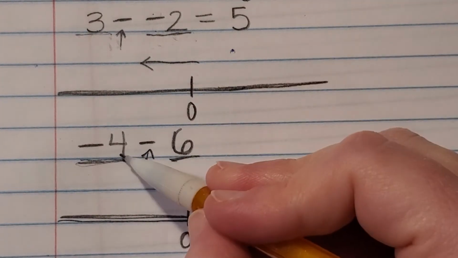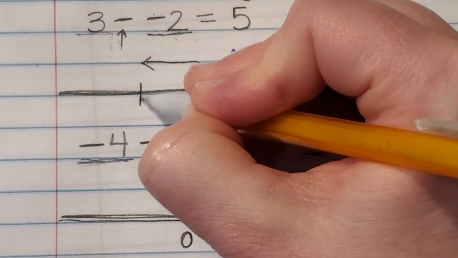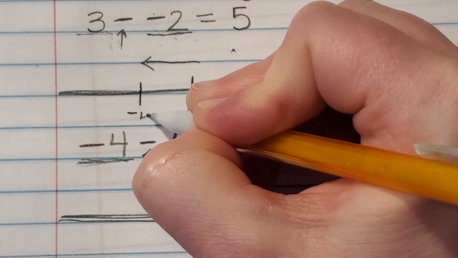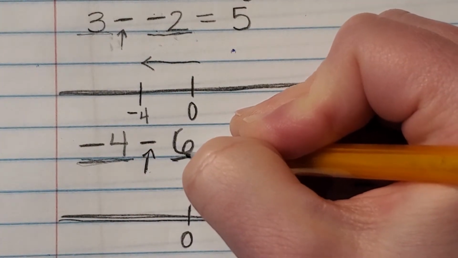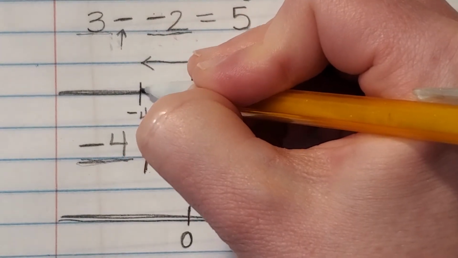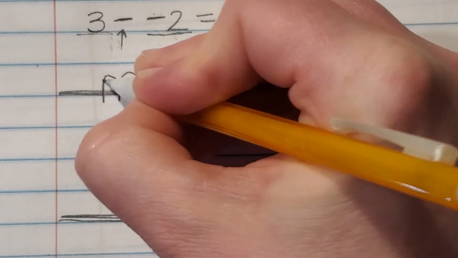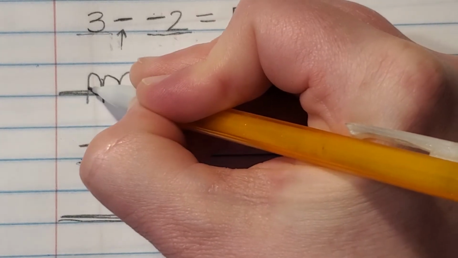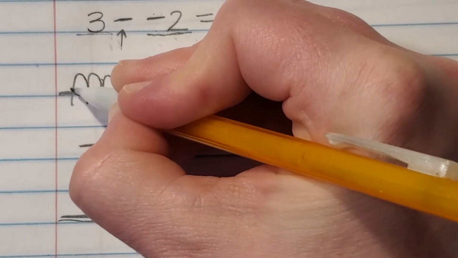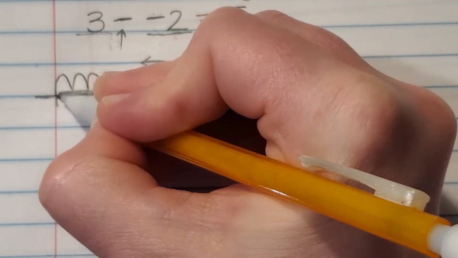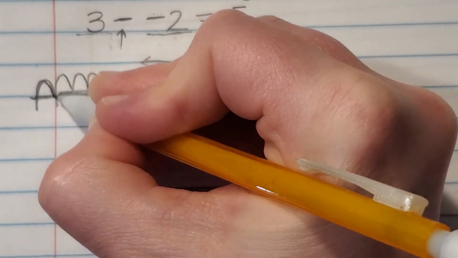All right, so I'm going to go ahead and start by plotting negative 4. And I just figured out I've got to go in the negative direction 6 spots. So I'm going to go 1, 2, 3, 4, 5. Oh, I didn't leave enough room. 6.